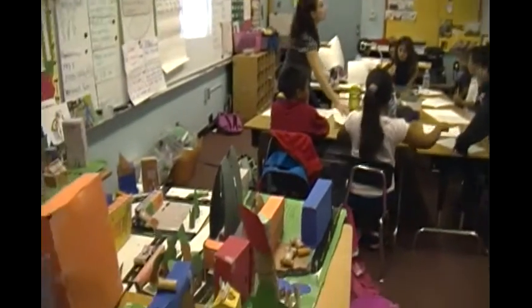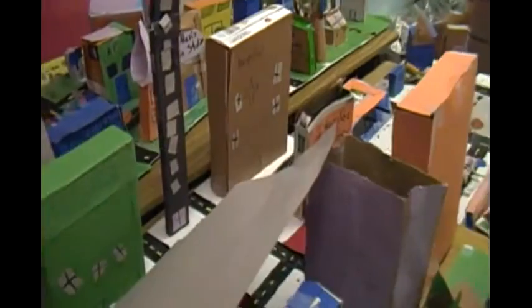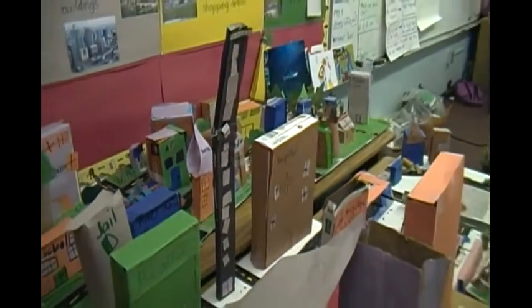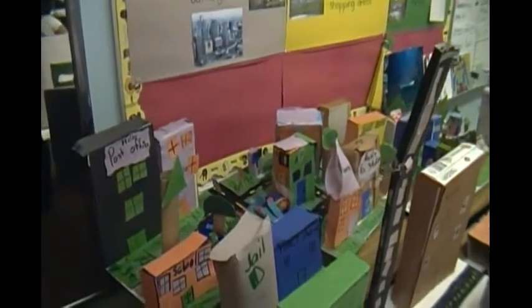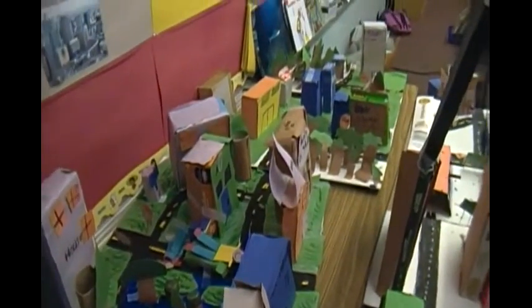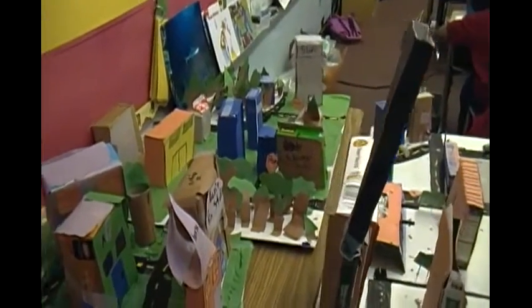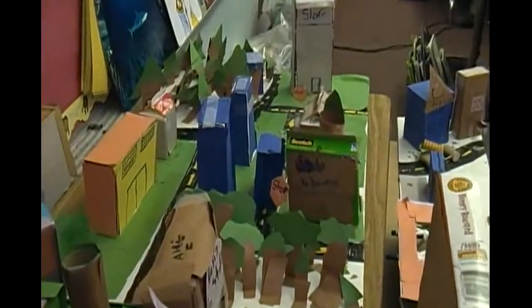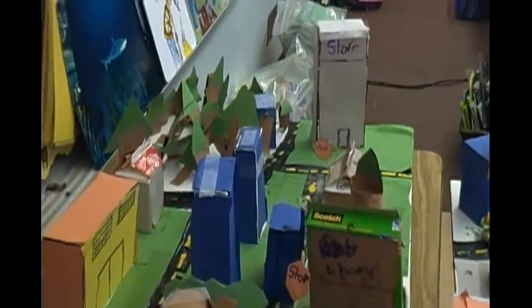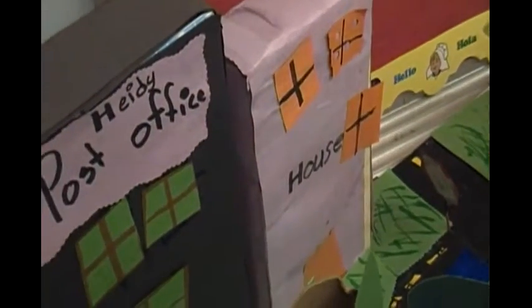I need you to get started silently. I am looking for tables that are working silently. Yes. So get started on your writing. Did you lose your pencil?